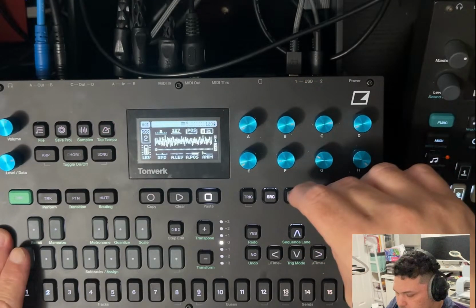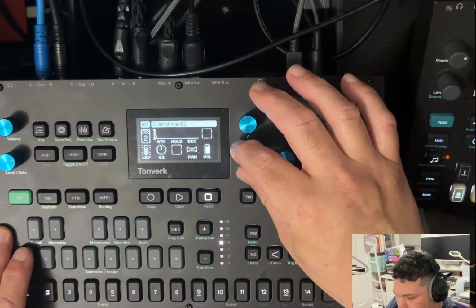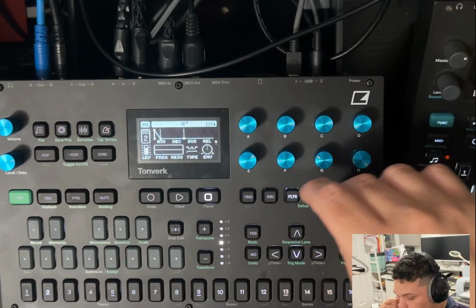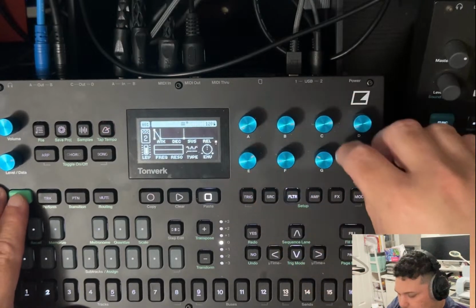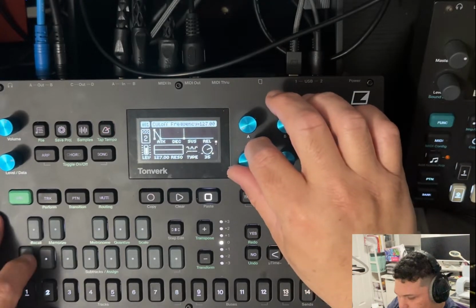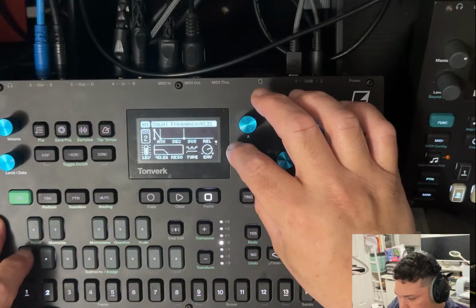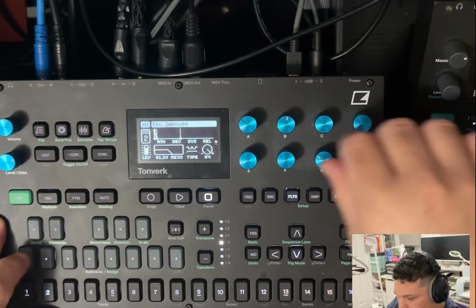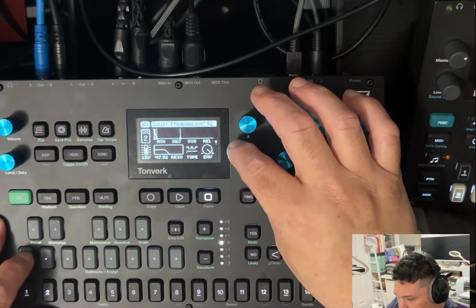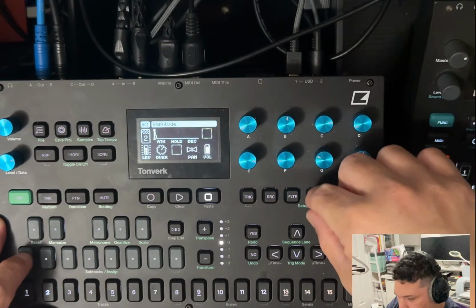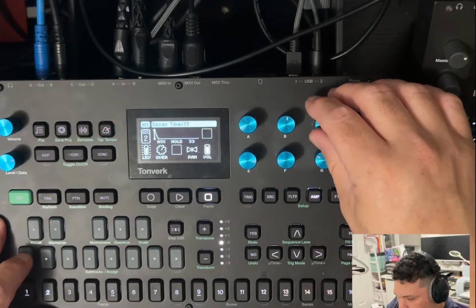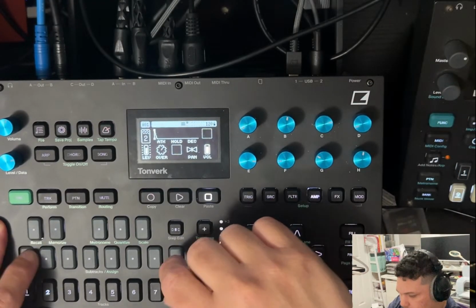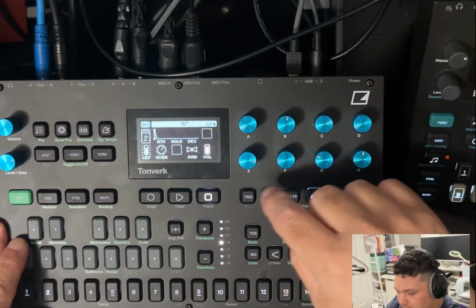Let me see here. Let's add some overdrive to it. And then we can also play with the filter to get that kind of like that. It kind of.